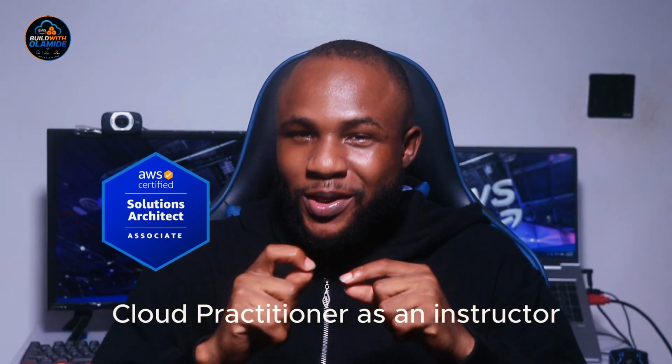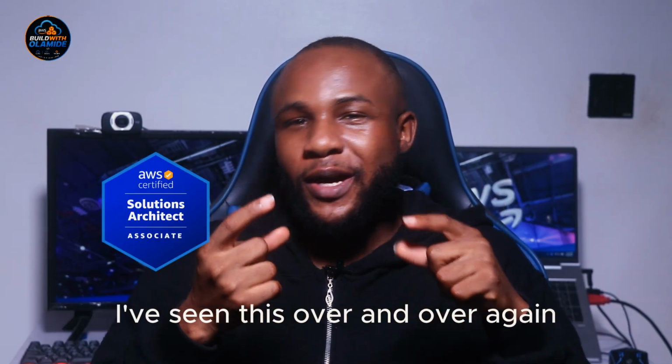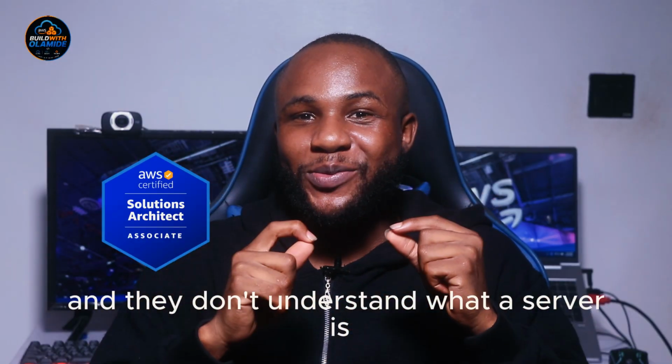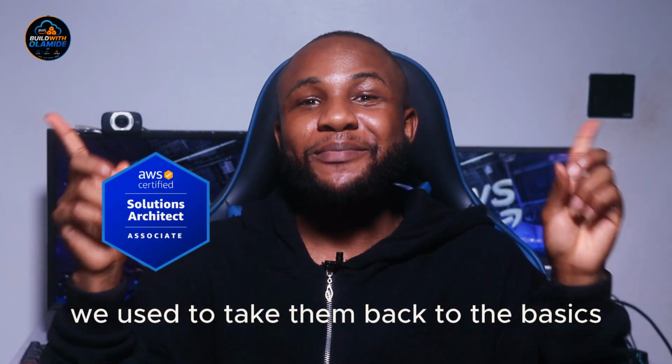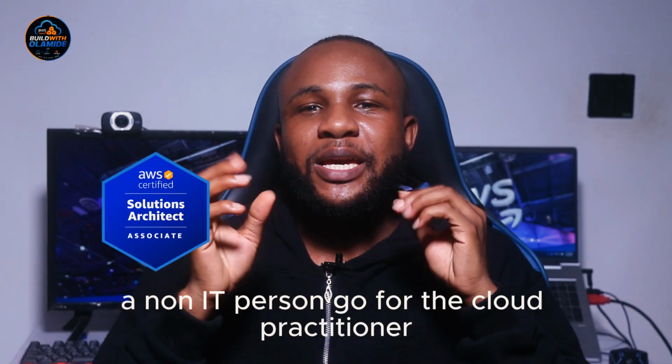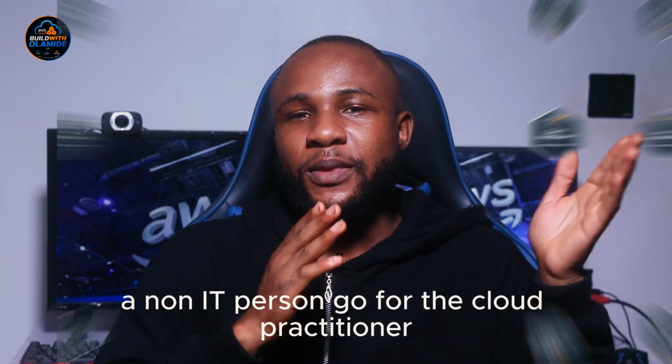As an instructor, I've seen this over and over again when people come into a DevOps engineering class and they don't understand what a server is. We used to take them back to the basics, especially if you're not even an IT person. So please do not make this mistake. An IT person goes for Solutions Architect, a non-IT person goes for the Cloud Practitioner.